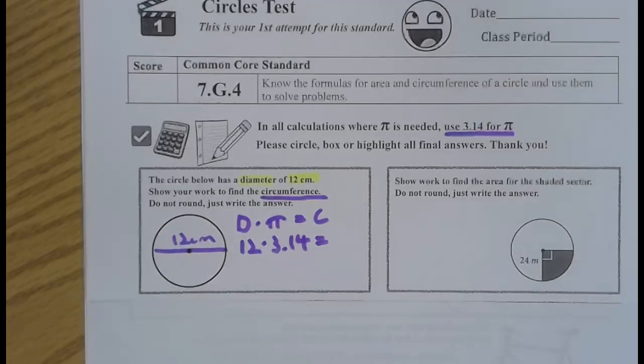So I've got a real calculator over here. Of course, it's the white one. It's got all the right answers in it.